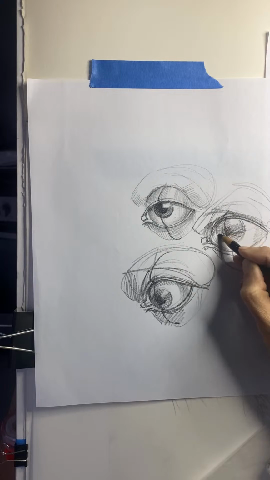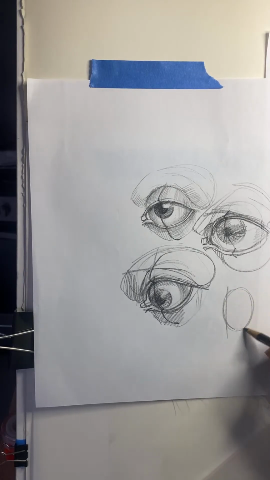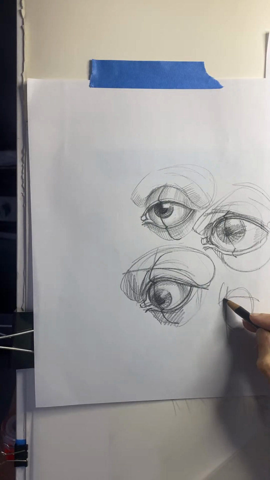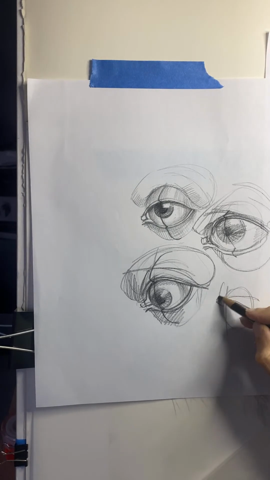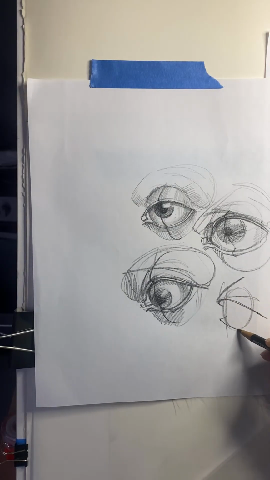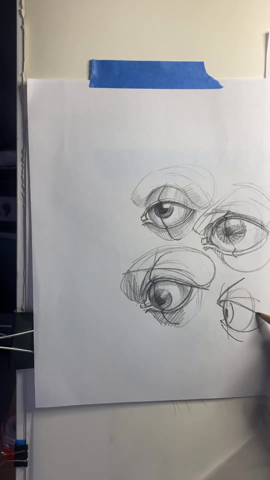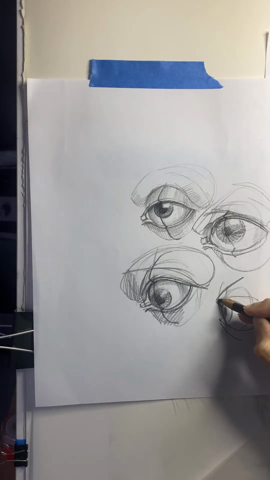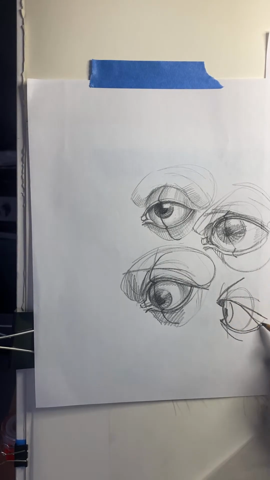So this way, if it's profile, make sure that you have that. You will have to see that part here.